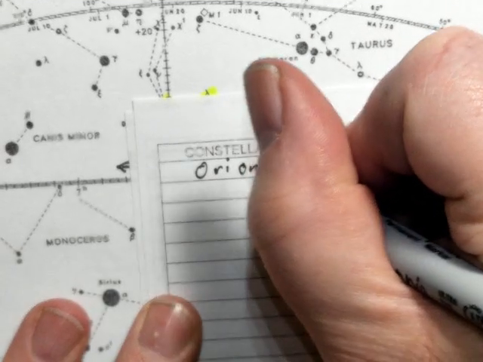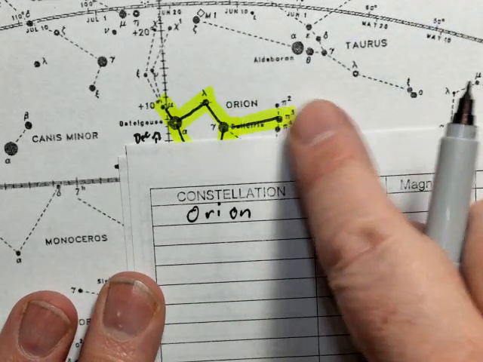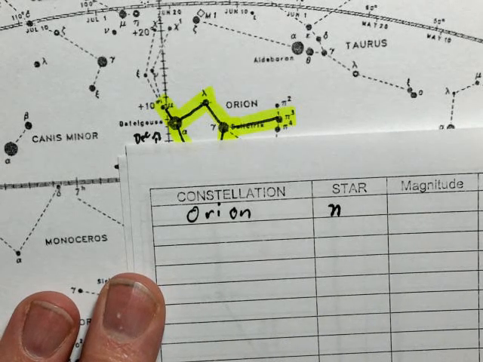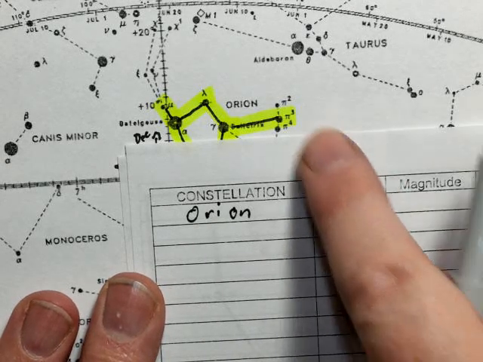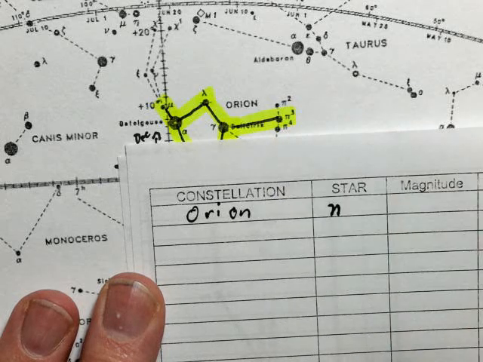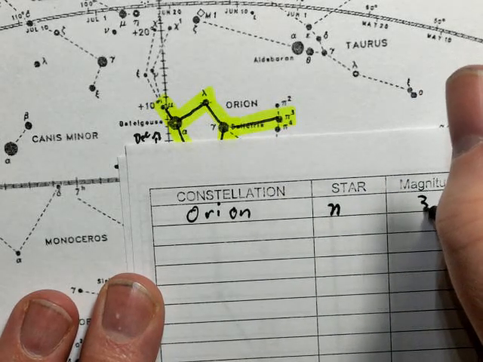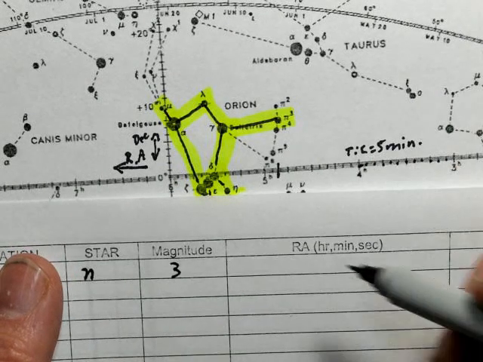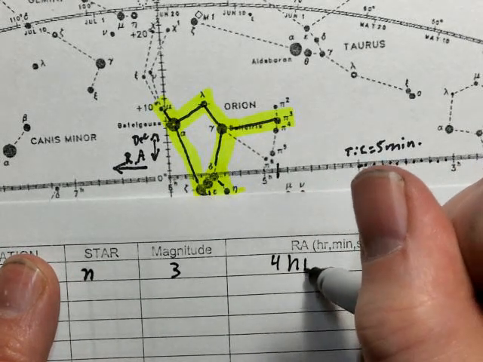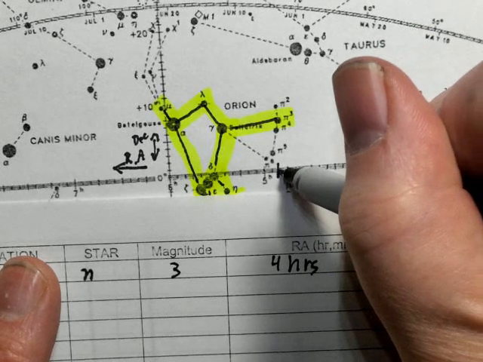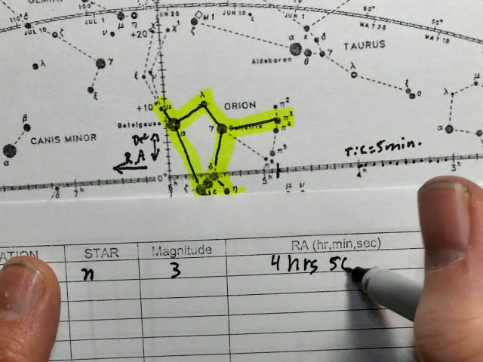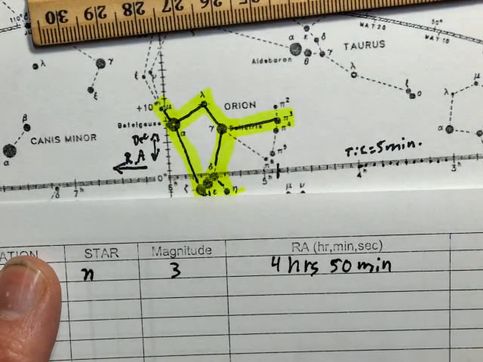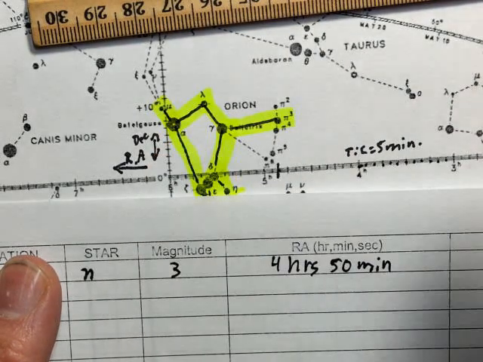Orion is our constellation, starting with the little N star, which I believe is eta. Magnitude, it's pretty small. I'm going to call that a 3. Its right ascension is 4 hours and what looks like 50 minutes. Its declination, and these are 1 degree tick marks.